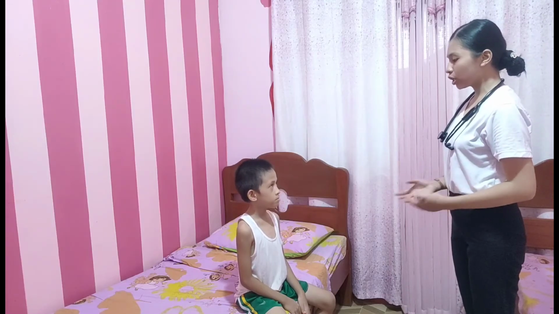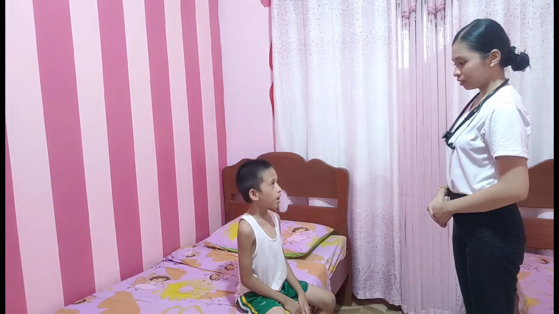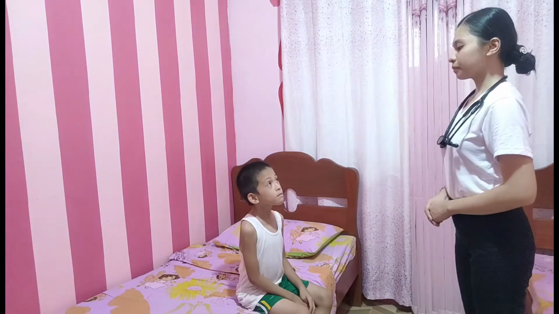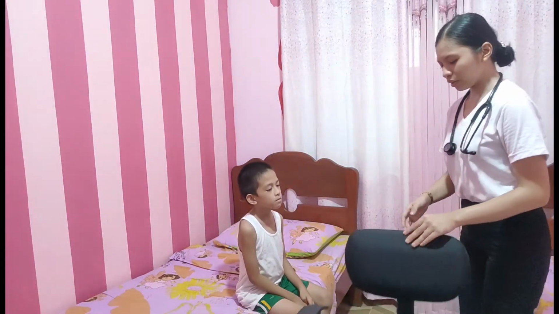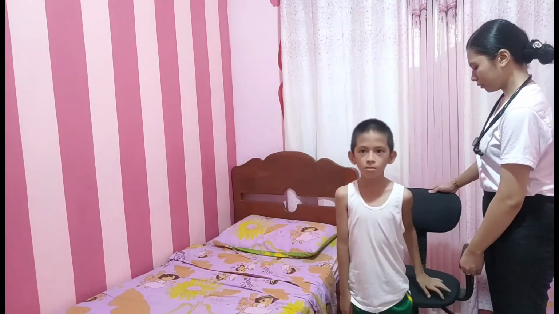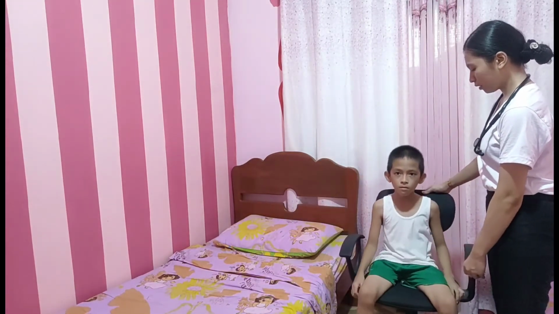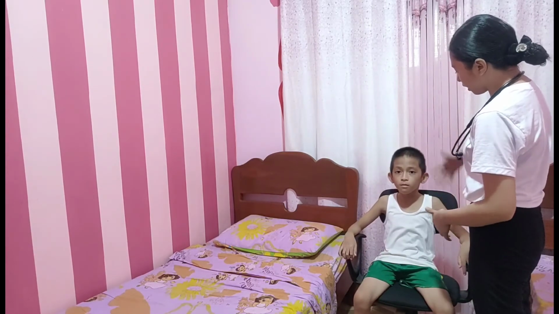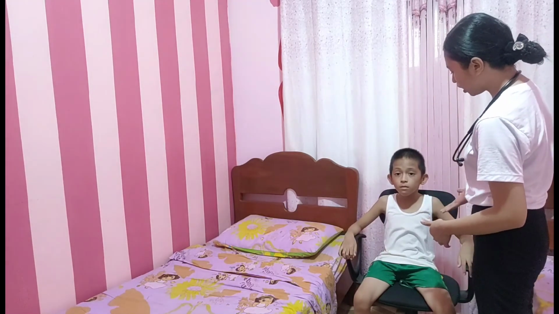First, position the client facing you depending on the client's preference and capability. Instruct the client on what you are going to do. Then, inspect the head and scalp's size and shape. Then, inspect the face. Alright, sir, what comfortable position do you prefer? I want to sit comfortably. Okay, sir, please sit down here in this chair. I am now going to check the size and shape of your head and scalp.